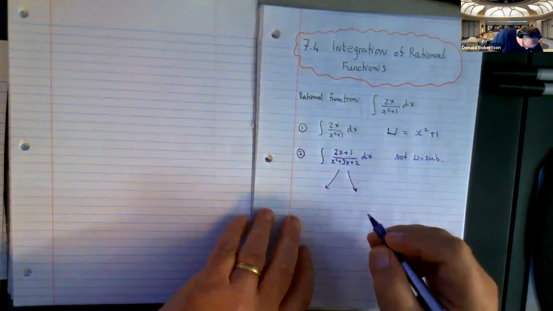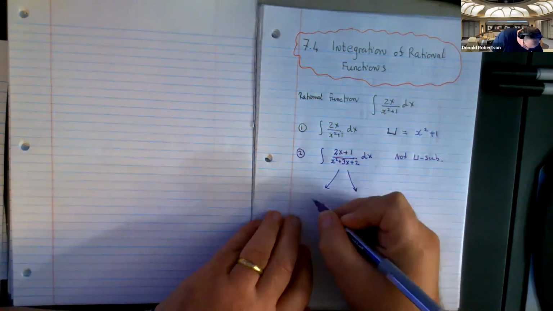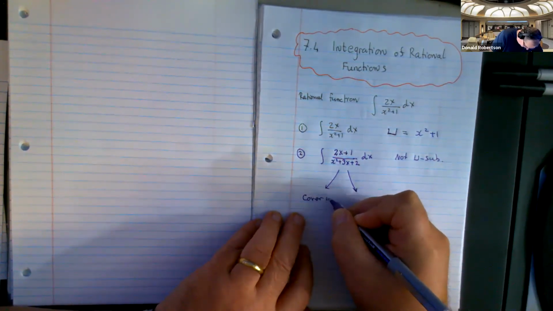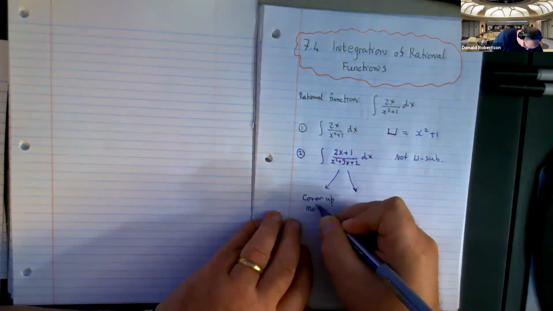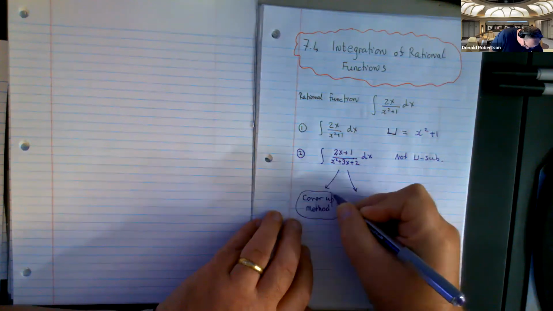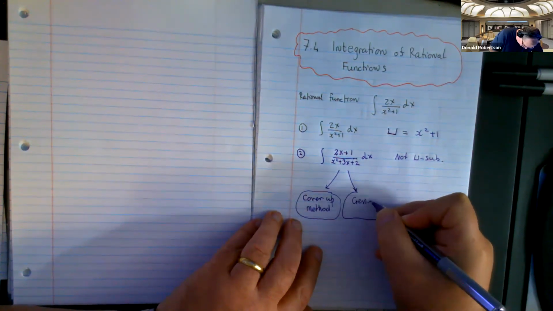So let's look at these ones. There are going to end up being two distinct methods for solving them. One of them is called the cover-up method. And the second method is called the general algebraic method.